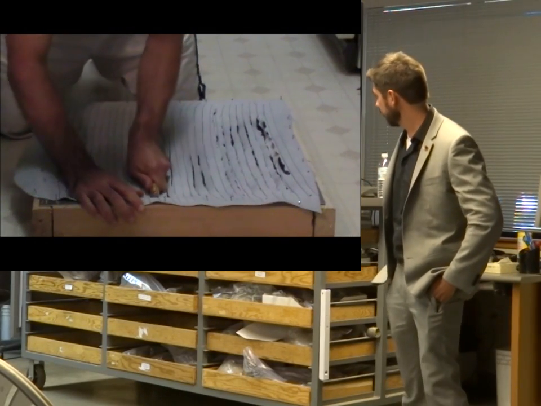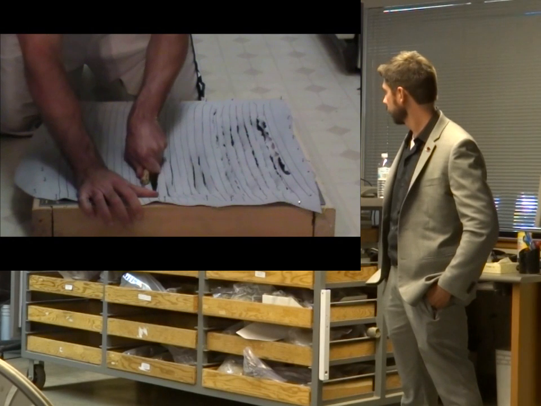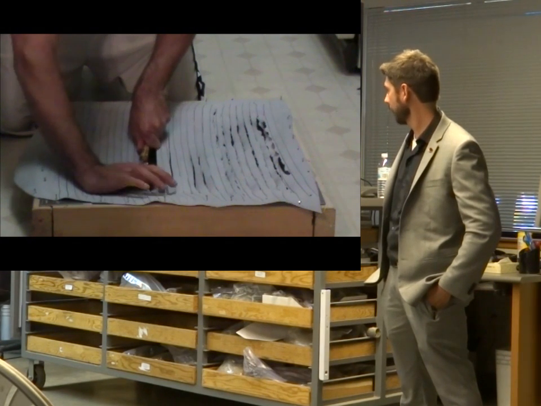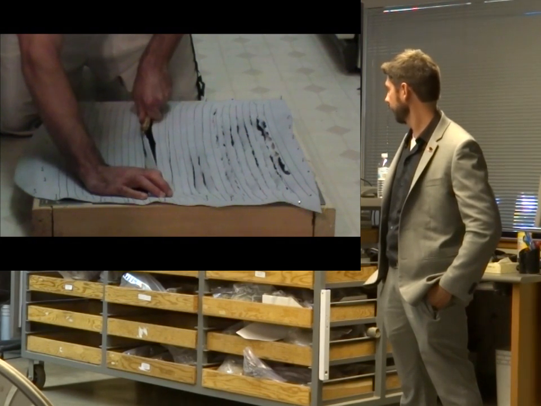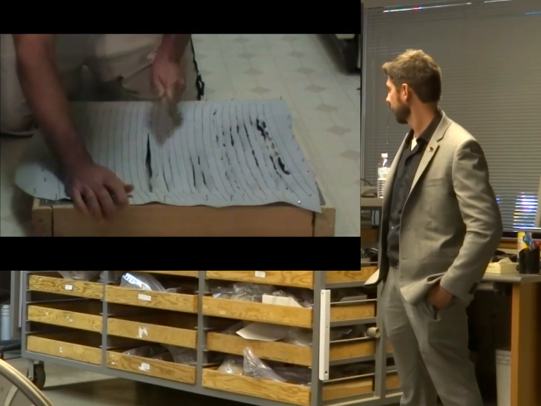And a hafted flake. That's what I want. That's the utility knife right there. There you go. Exactly.